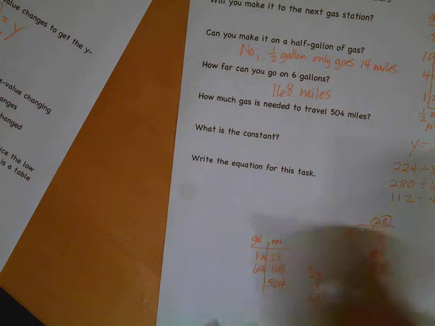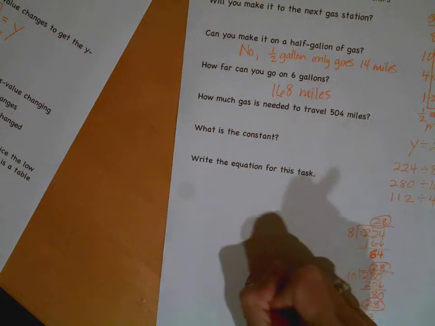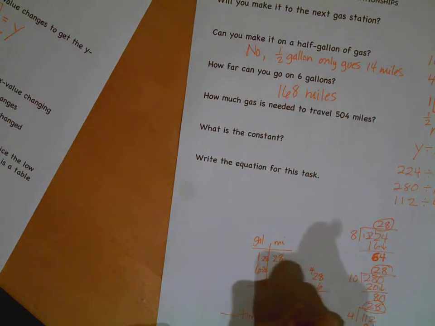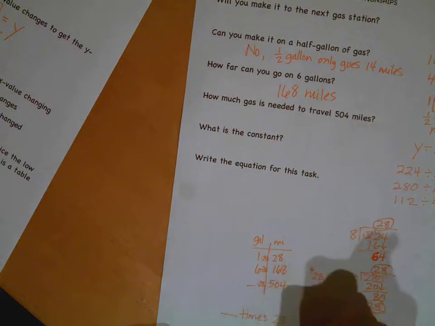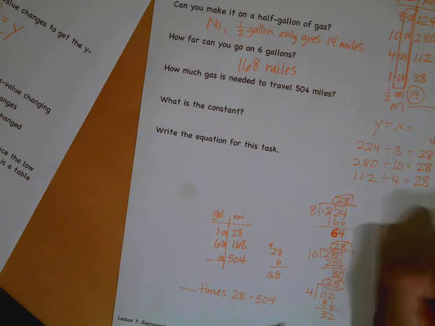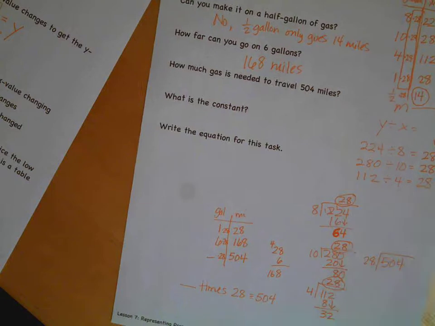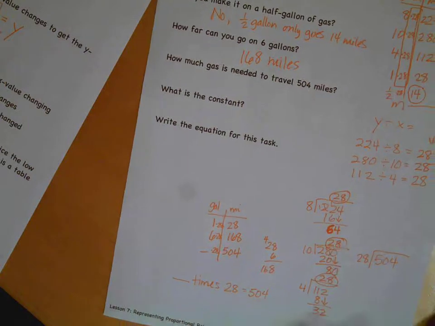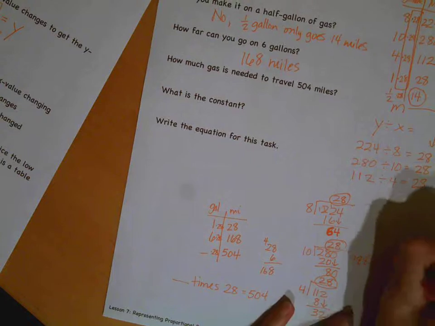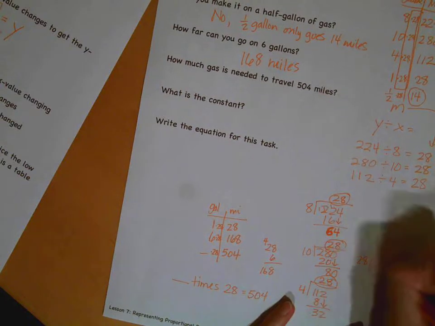Okay. How much gas is needed to travel 504 miles? So if we want to go 504 miles, and we know we have to multiply by 28, so what number times 28 equals 504? So now we have to take 504 and divide it by 28. Whew, that seems tough. Okay, so 28 plus 28 is 56. Too much, so it has to only go in one time.